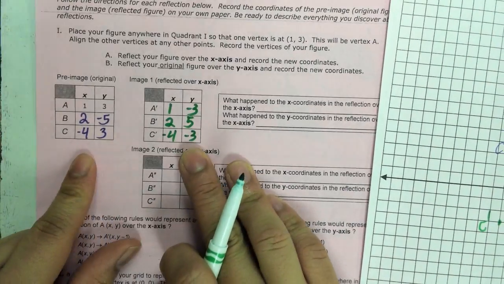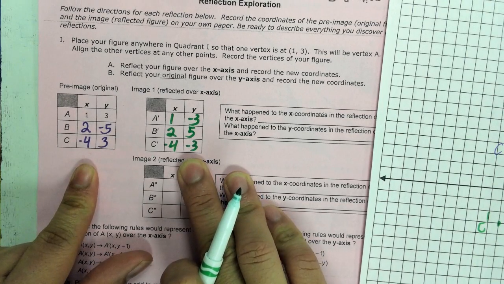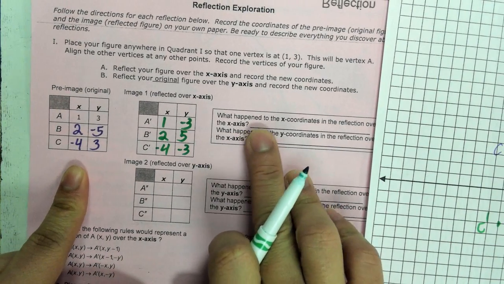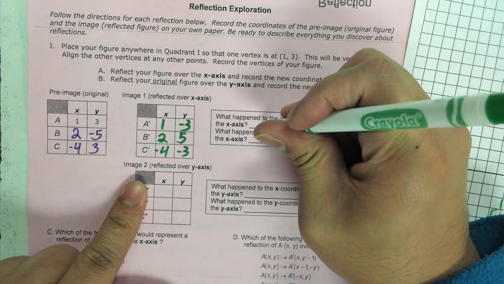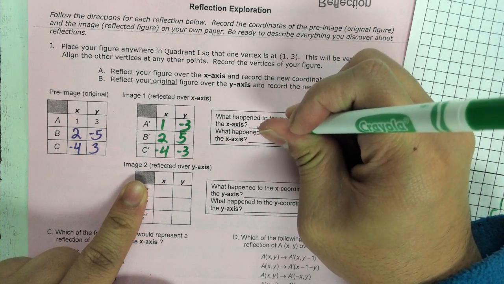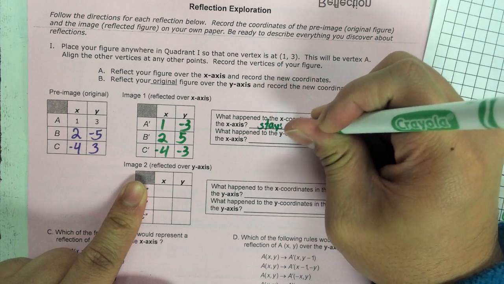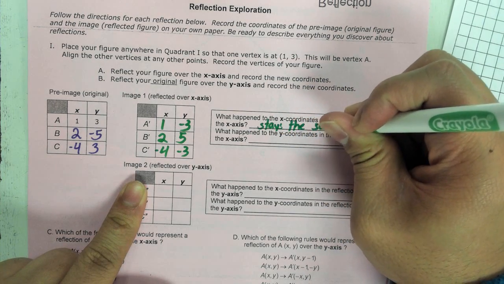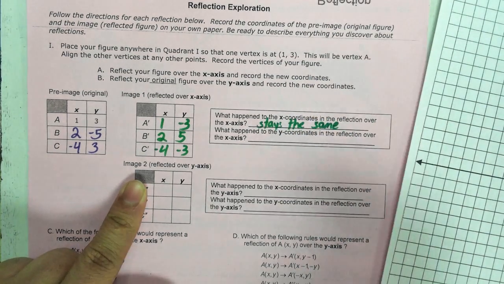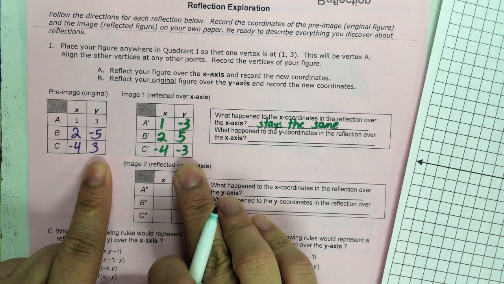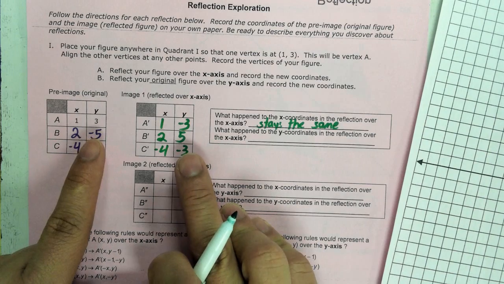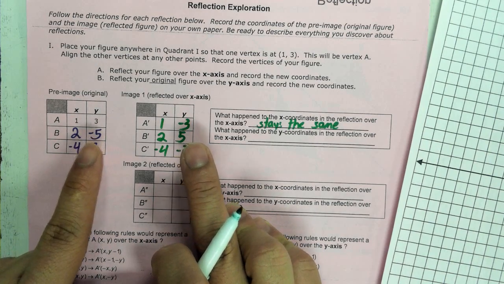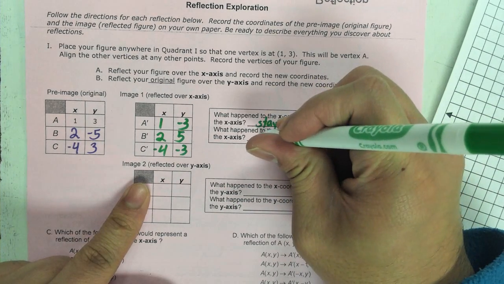Looking at my tables, we can see the pattern that's going on here. Looking at what happens to the x, we notice the x stays the same. But looking at the y's, positive 3 became negative 3, and negative 5 became positive 5. The y's changed signs.